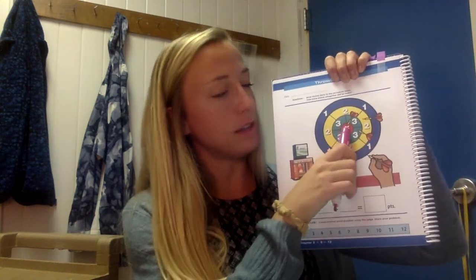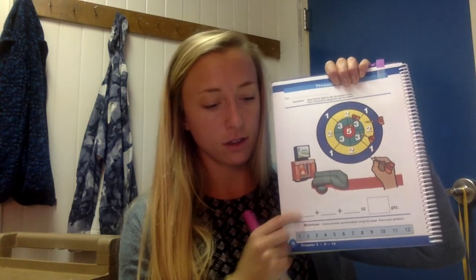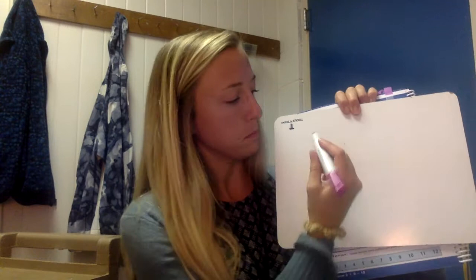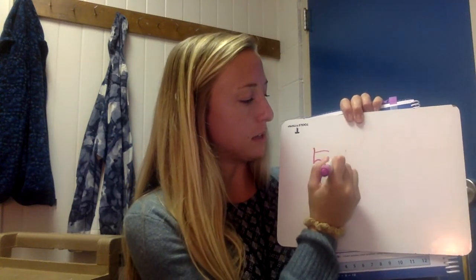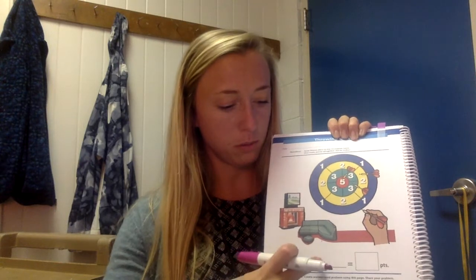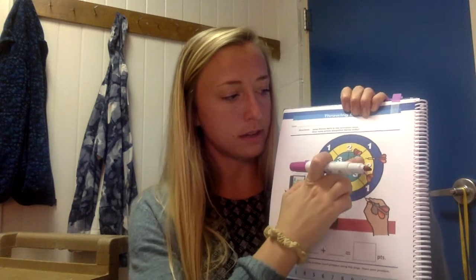The first thing we have to do is write our equation down here. So the first number is 5. You put a 5 there. Then it has plus, what's our other number? This dart landed on the 3. So then you would put 3 there. Plus this number is 2.